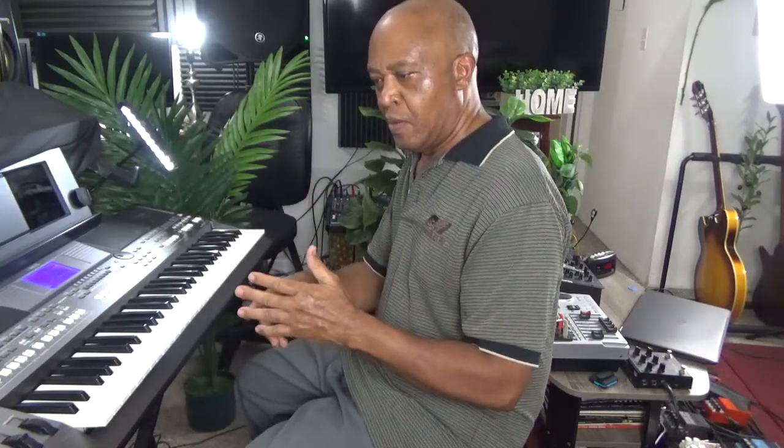Now to arrive at C melodic minor scale from the C natural minor scale, you need to remember that in the C melodic minor scale, there is no flat 6, there is no flat 7.